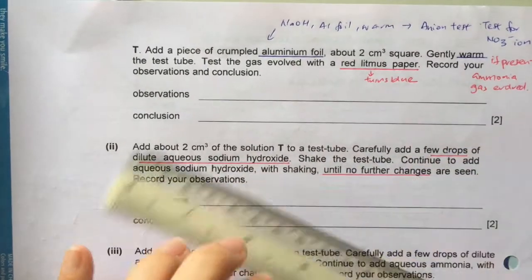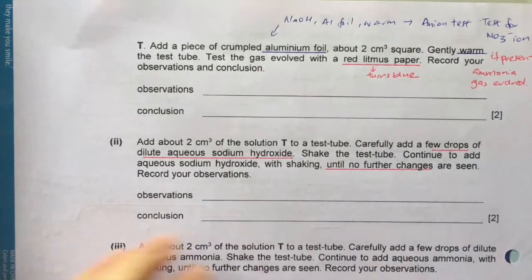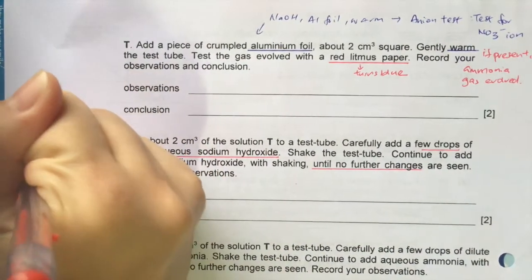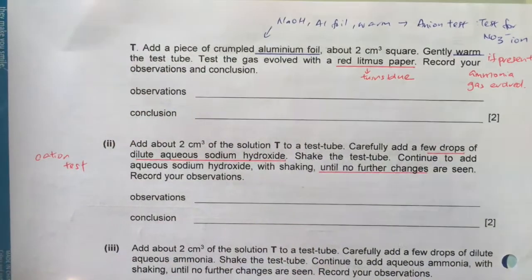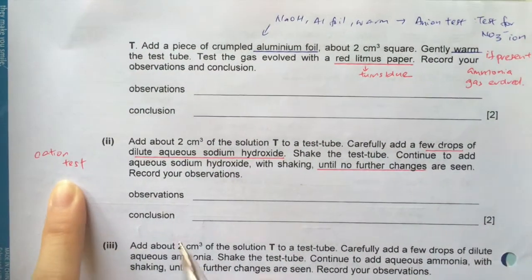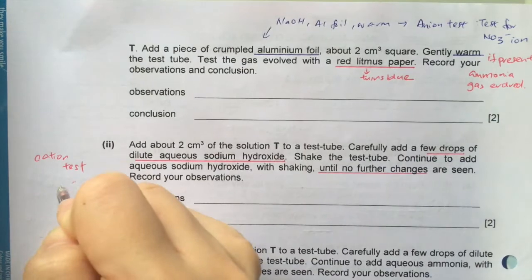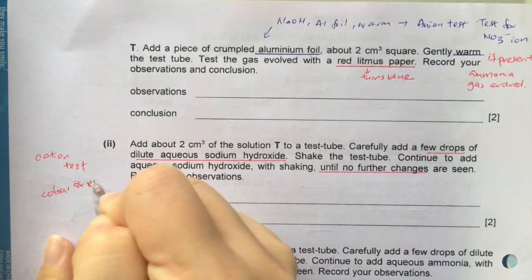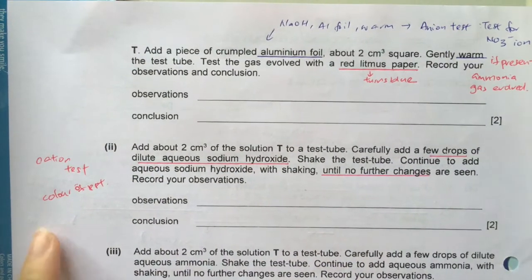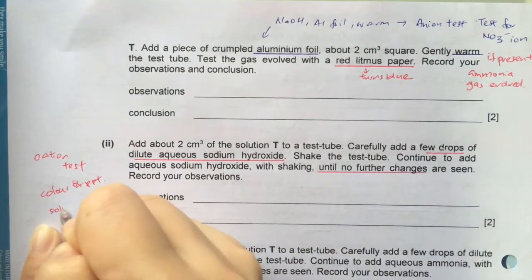Add sodium hydroxide, a few drops, and then until no further changes. So here, this is definitely a cation test. Because what we want to see is first the color of the precipitate, and next whether this precipitate is soluble or insoluble in excess.